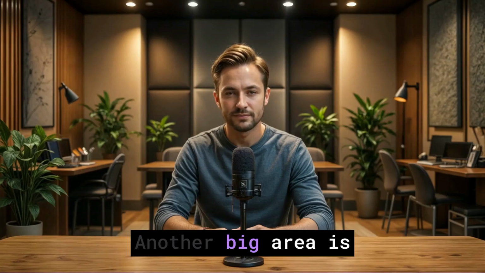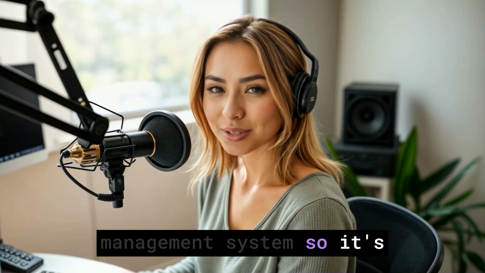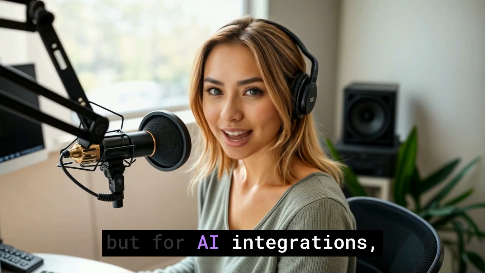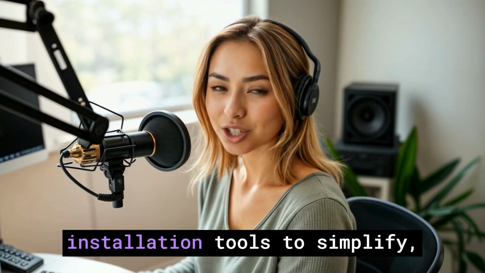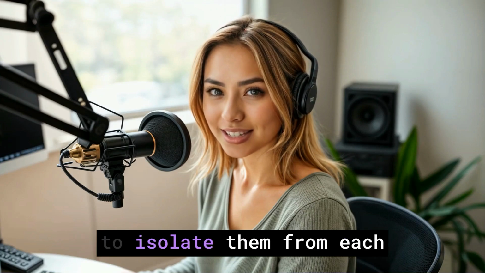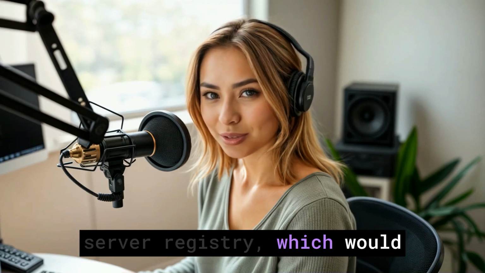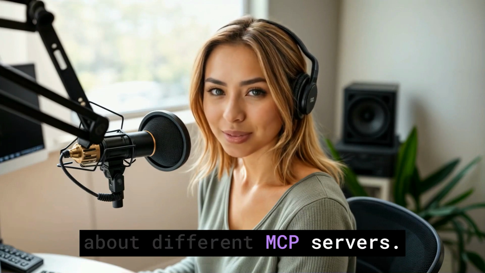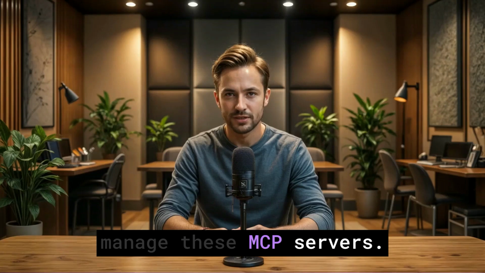What else? Another big area is distribution and discovery. They're working on a package management system, so it's easier to share and install MCP servers, like an app store, but for AI integrations. That's a great analogy. Right. They're also developing installation tools to simplify setting up these servers and sandboxing techniques to isolate them from each other for security. And they're even considering a server registry, which would be like a central directory where you can find and learn about different MCP servers. So it's all about making it easier to find, use, and manage these MCP servers.